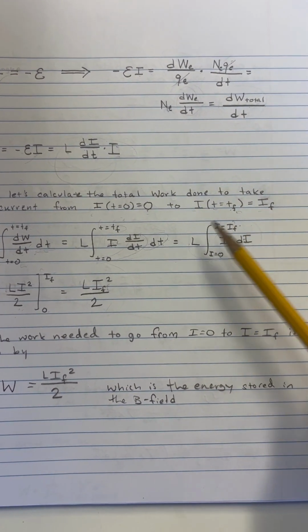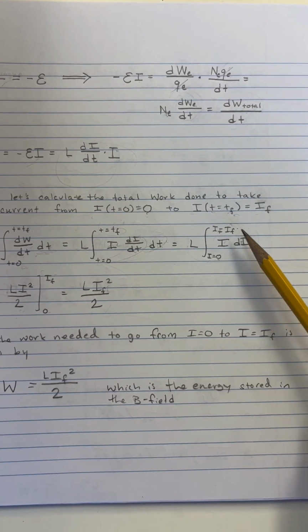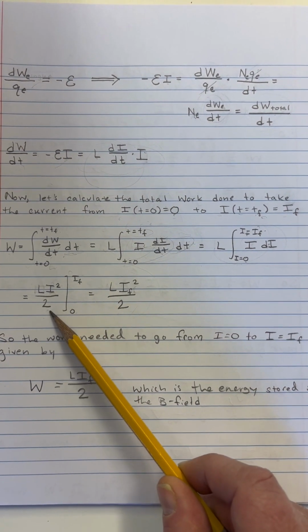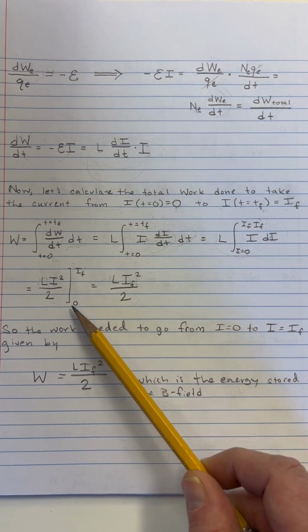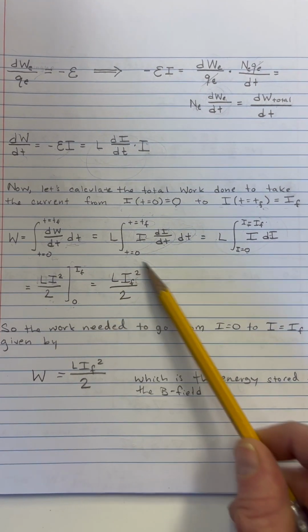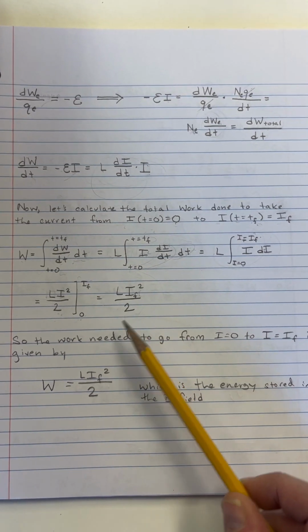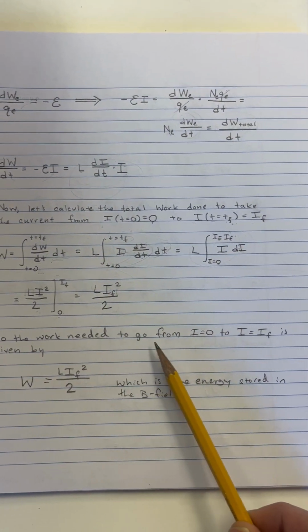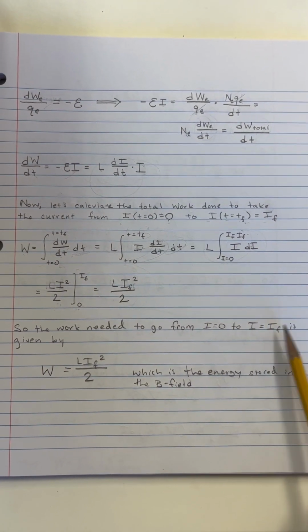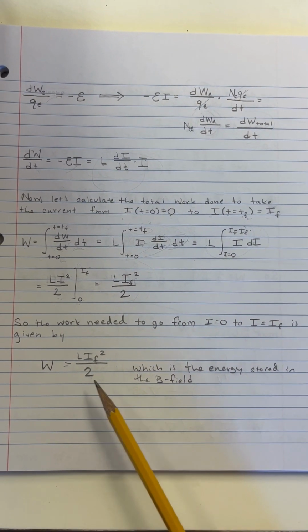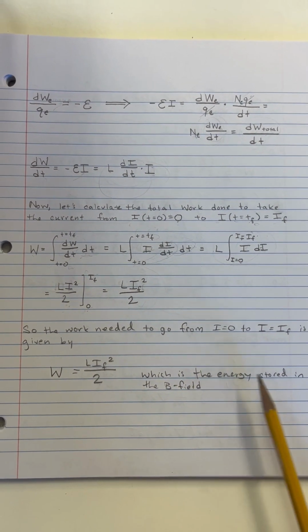This is just the integral of x dx, which is x squared over 2. Of course, we're multiplying by L, so we ultimately get L I squared over 2, evaluated from the final current to 0, and that, of course, is just equal to L I_final squared divided by 2. And so the work needed to take our inductor from I equals 0 to I_F is given by this expression, L I squared over 2, and that's equivalent to the energy stored in the B field.